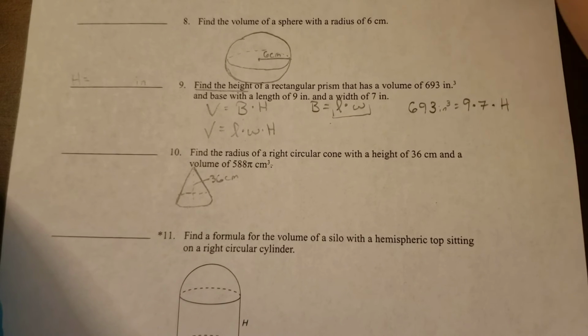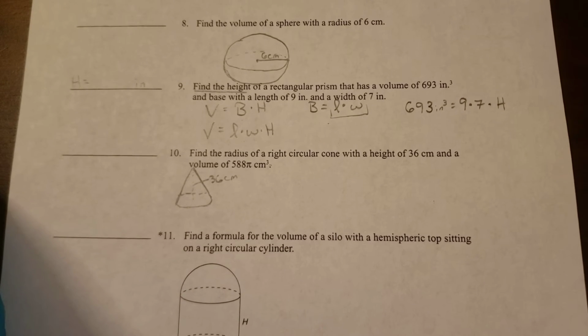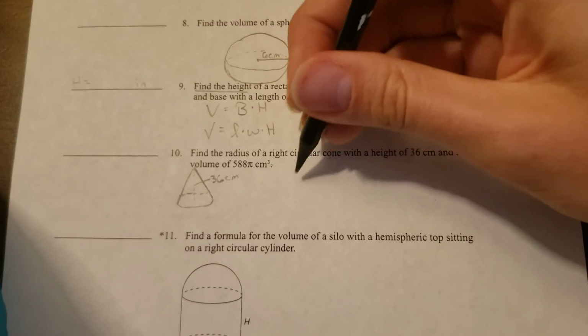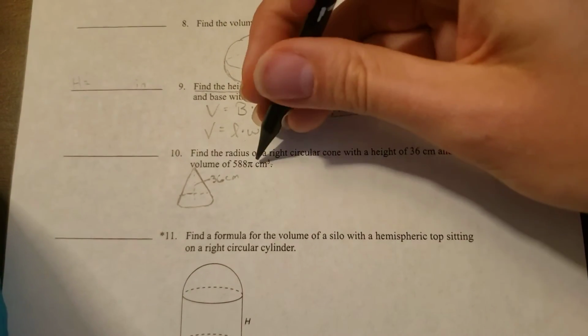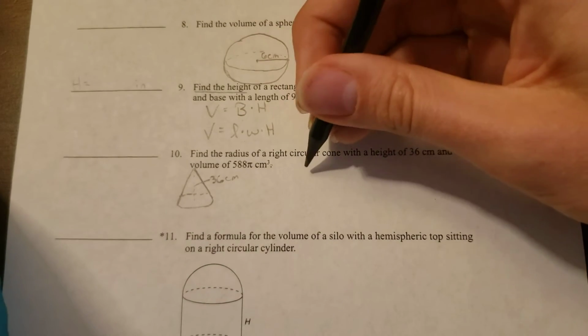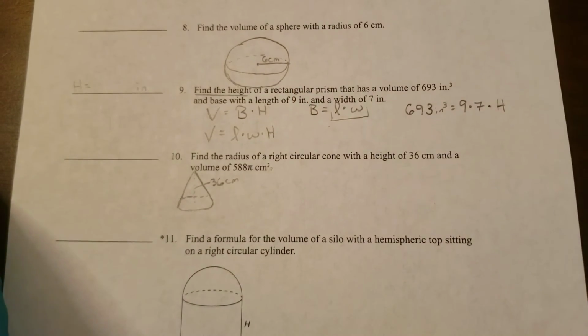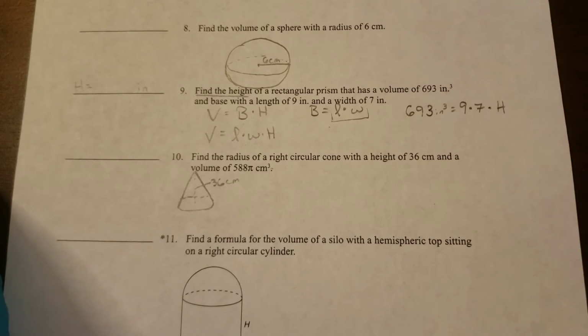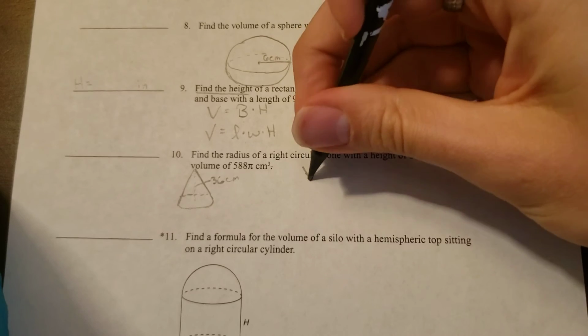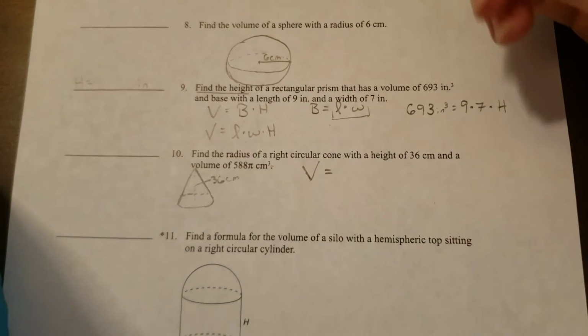Now, I don't want to spoil it, because it is asking for the volume of the circular cone, you guys should have that in your notes. But what it'll basically look like is whatever the formula for the volume is, right?